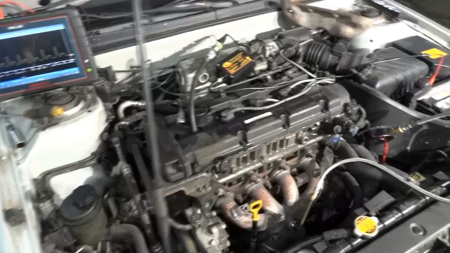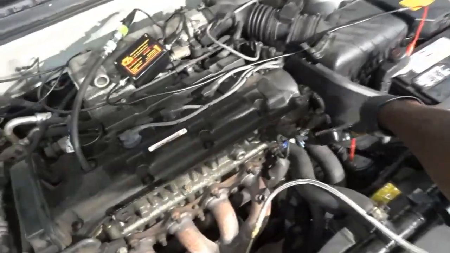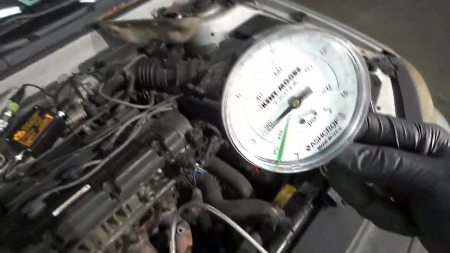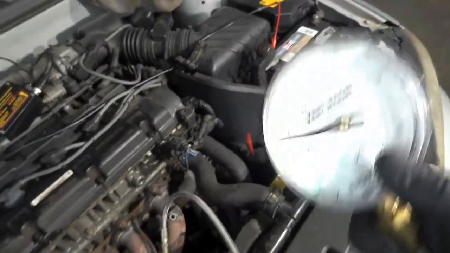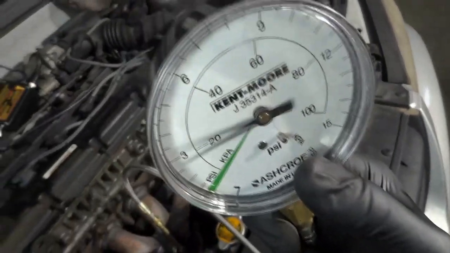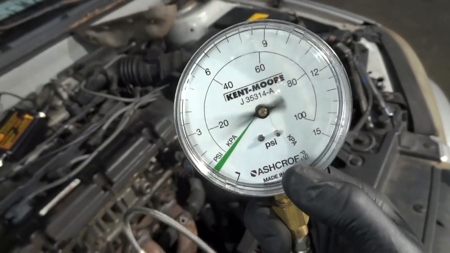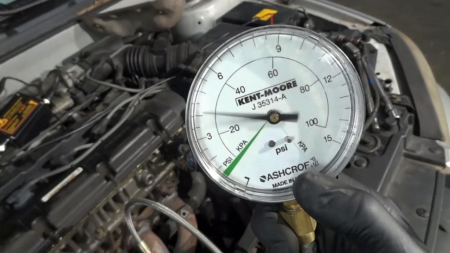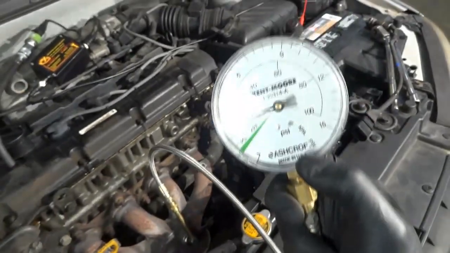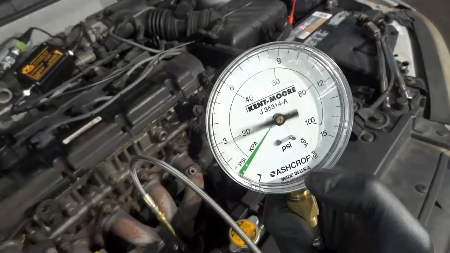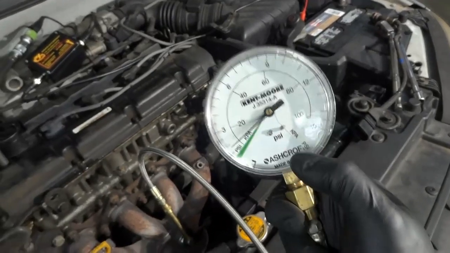Alright guys, so I got my engine started. So let's watch the gauge over here. Oh wow, do you see this? This is abnormal. I'm sorry for the glare, guys. Do you see that? So this is a lot of pressure in the exhaust system. So right there, we definitely have a restriction in the exhaust system.